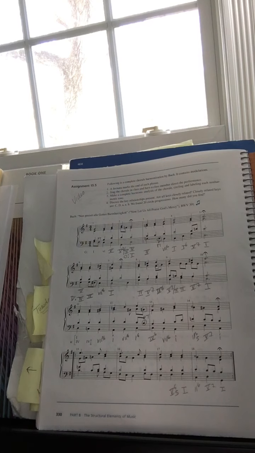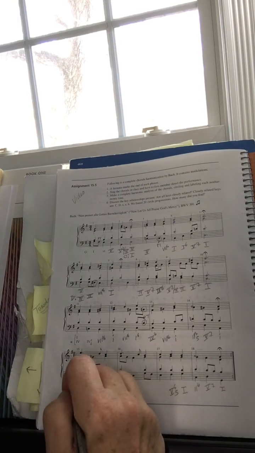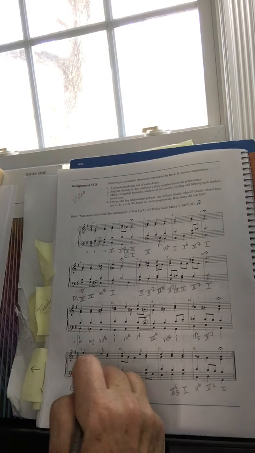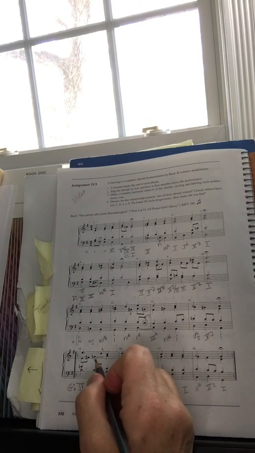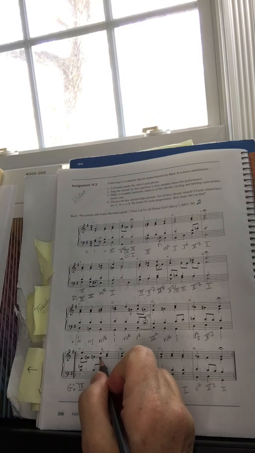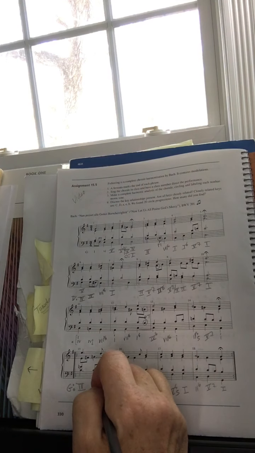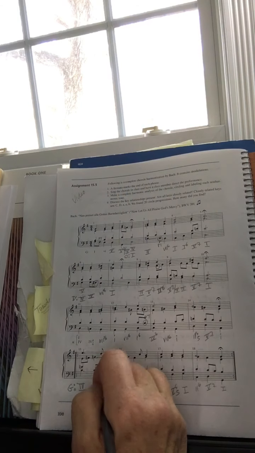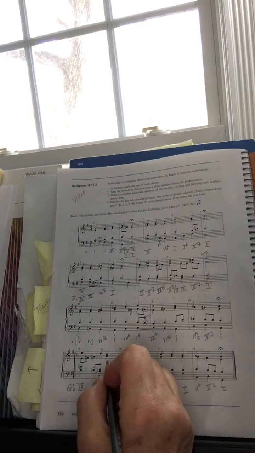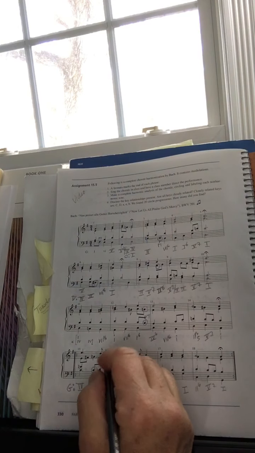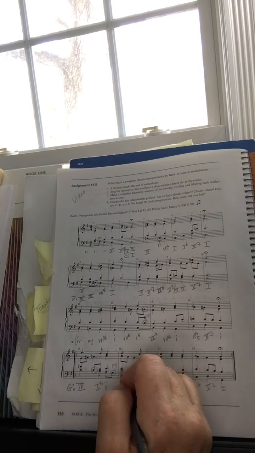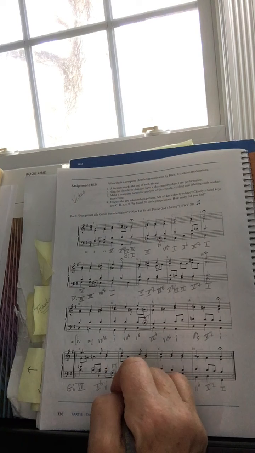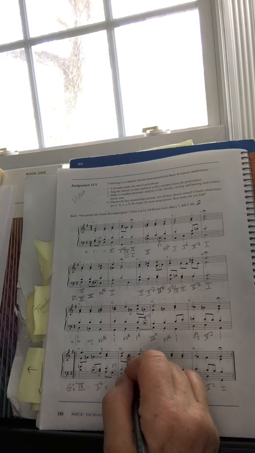C, E, G, which is the 4 chord in G. G, B, D, kind of a 1-6. That's a something or another. Retardation, maybe. A, C, E is the 2 chord. That's a passing tone. D, F sharp, A is the 5 chord. Passing tones.